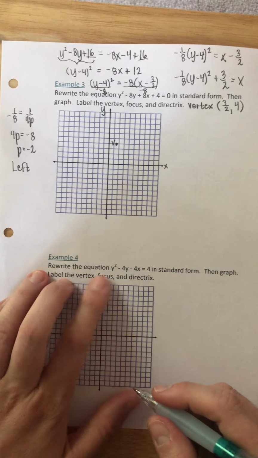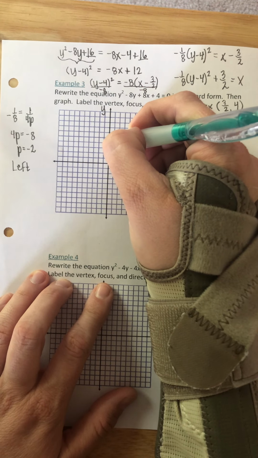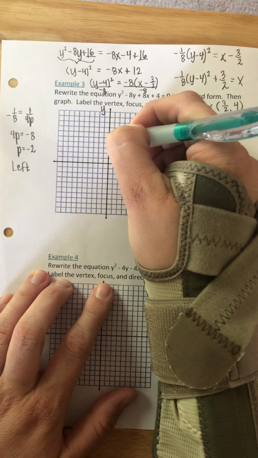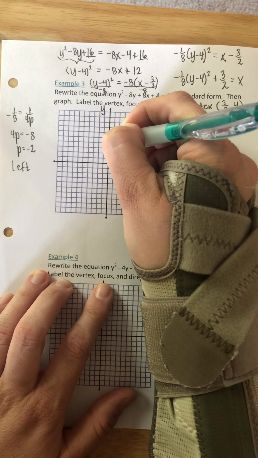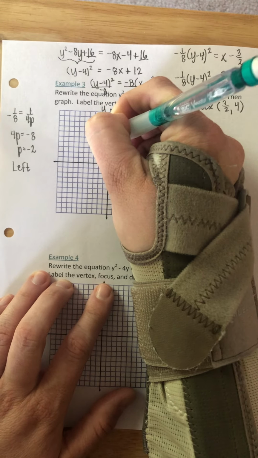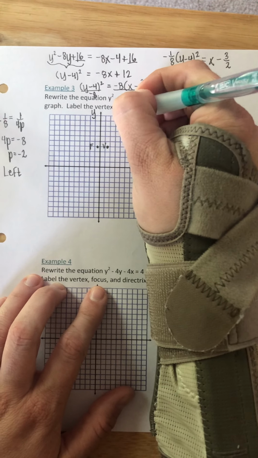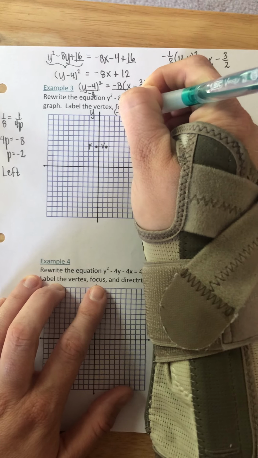So to find the coordinates of the focus, I'm simply going to go to the vertex, and I'm going to move over 2 spaces to the left. Notice it's right here in the middle of 1 and 2. So I'm going to move over 1, 2. It's going to put me right there. So what would that be as an ordered pair? That would be negative 1/2, comma 4.